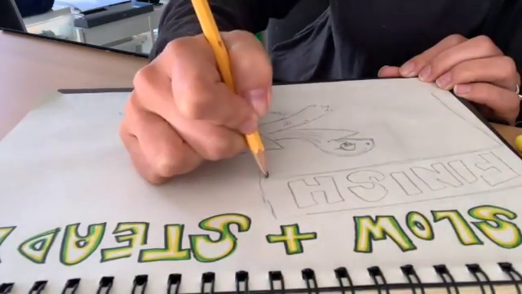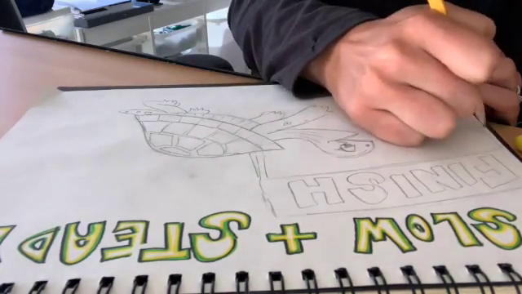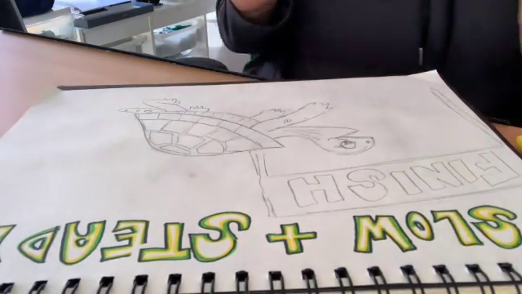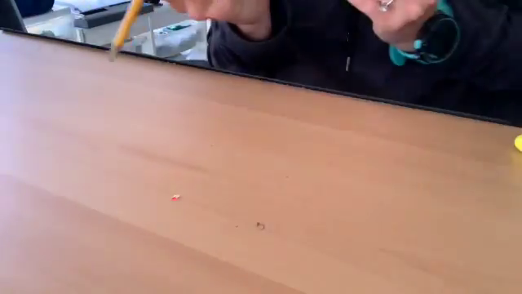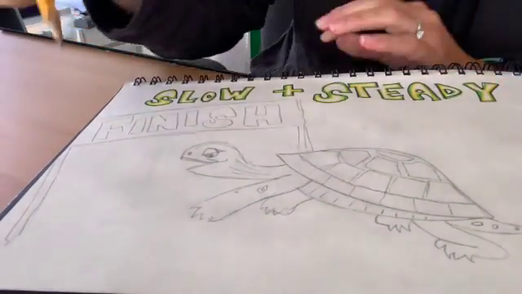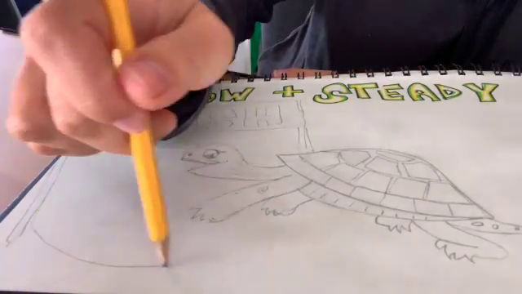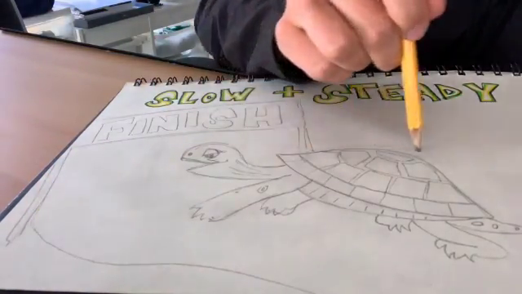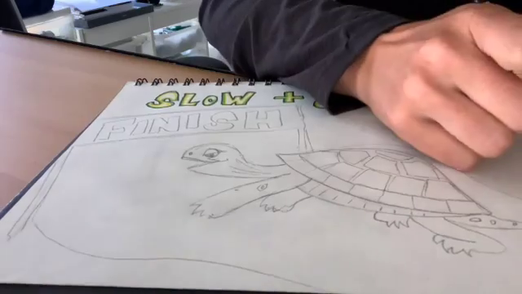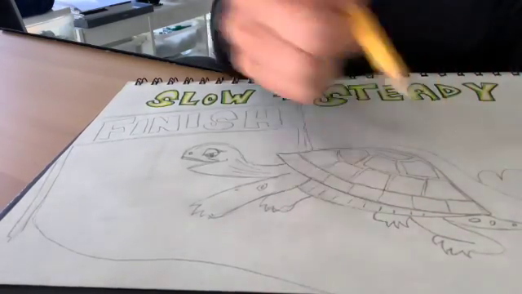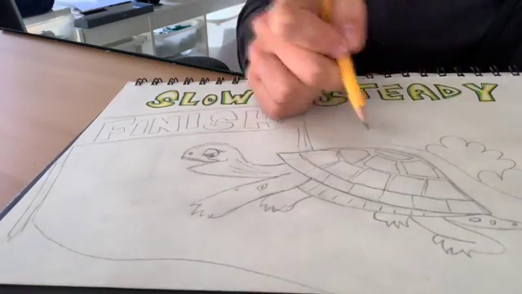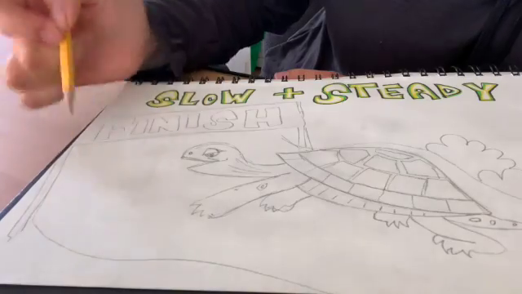You can have a piece of tape going across the middle to show that he's the first one to cross it. Again, however you want to represent your tortoise crossing the finish line. And then you can also add the pathway that he's on, and any shrubbery around the side. This part is kind of your own, so do with it as you please.